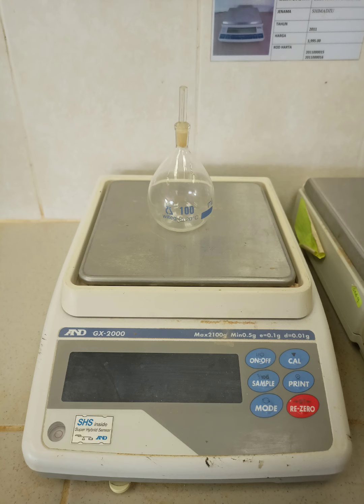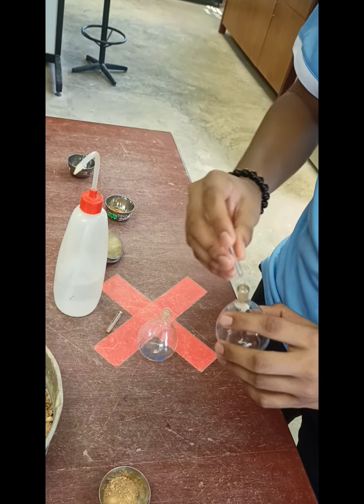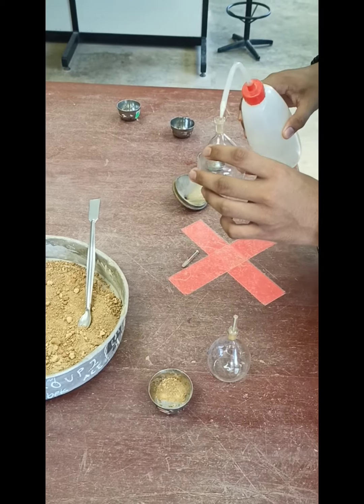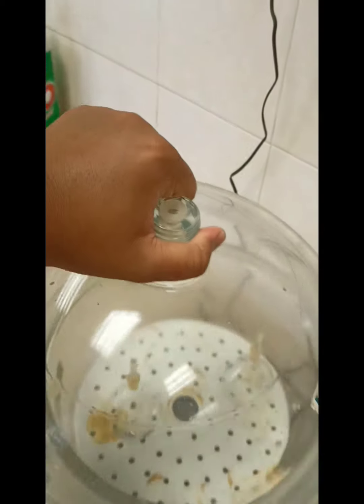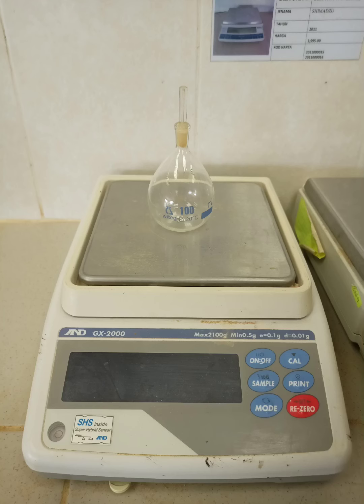Record the mass as M2. Pour about 10 ml of distilled water into the bottle and wait for 2 to 10 hours, and make sure to remove the entrapped air by applying partial vacuum, and also weigh the bottle filled with water and soil sample with stopper. Record the mass as M3.